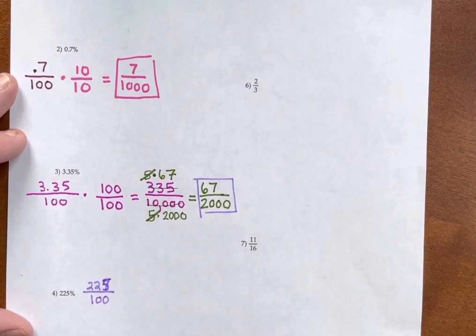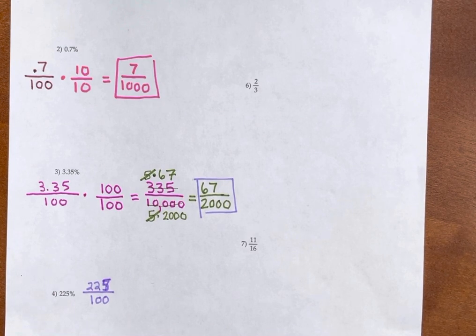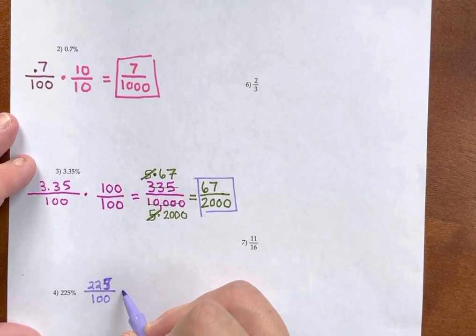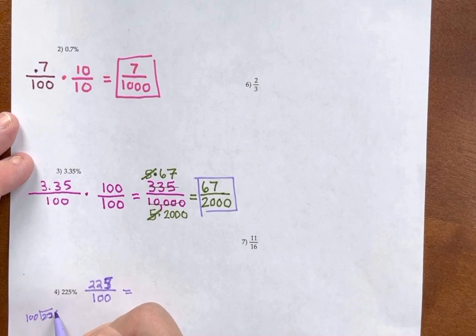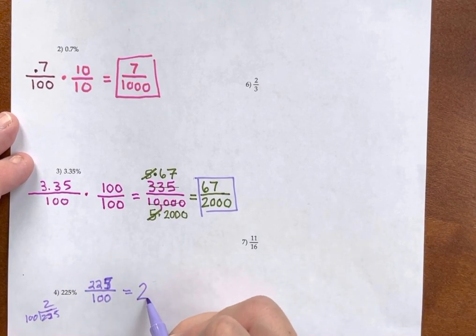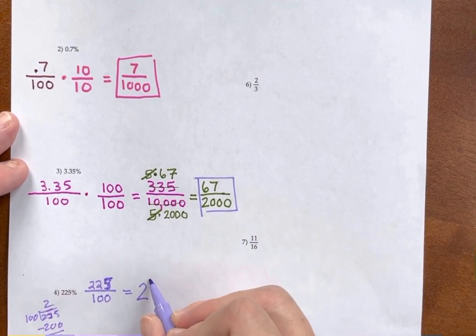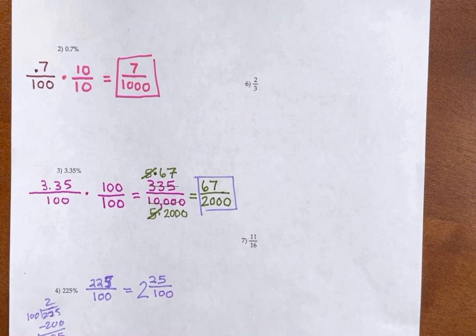And well, notice my numerator is larger than my denominator here. That means that it's going to have to be written as a mixed number. So let's go ahead and write that as a mixed number and then make sure it's reduced. So how many 100s go into 225? 2. So I have 2 whole parts with 25 remaining, 25 100ths. But 25 100ths is not reduced, is it?